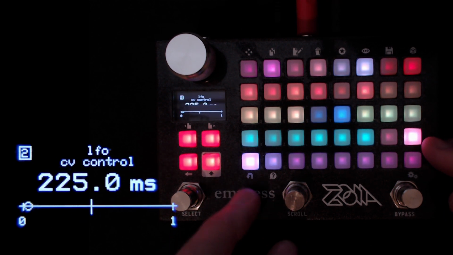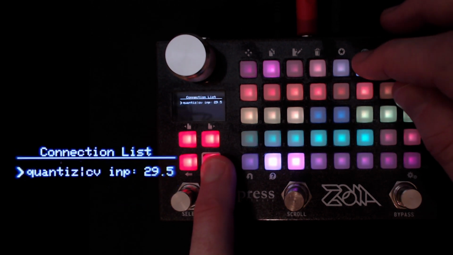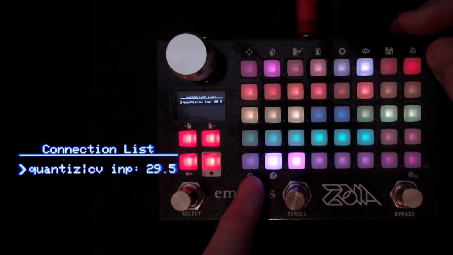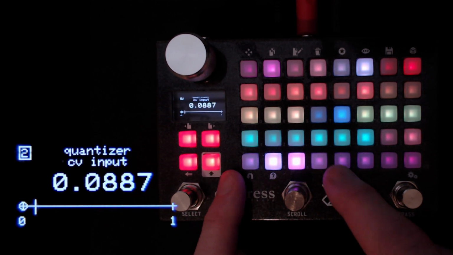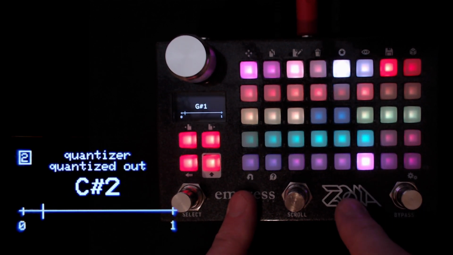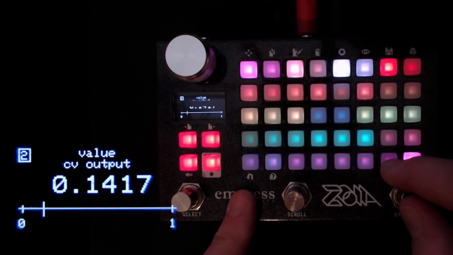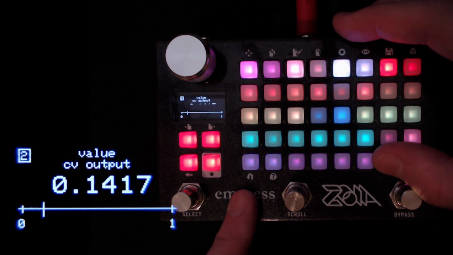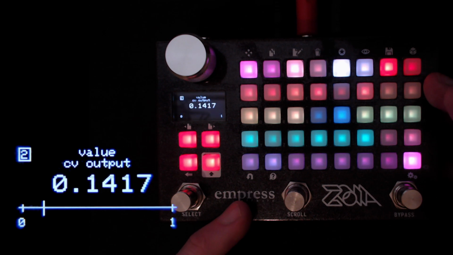And then, let's see, this one here is another random LFO that's connected to a quantizer. And the quantizer is quantizing to A major at the moment, and sending its output to the oscillators. So that's how it works. A little bit convoluted there, but that's, yeah.